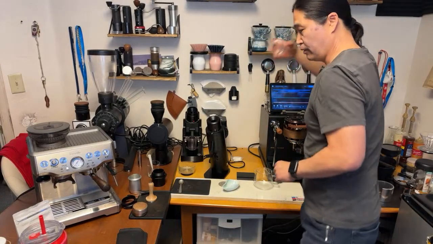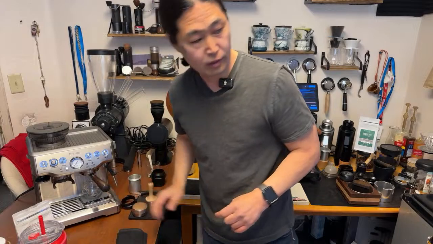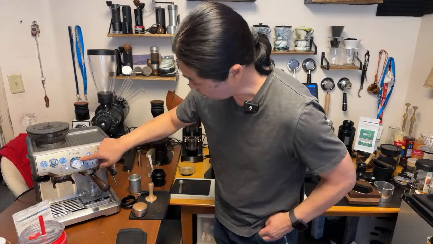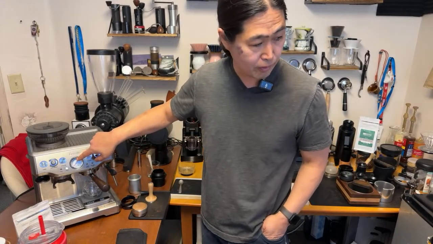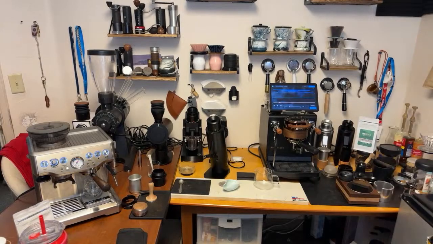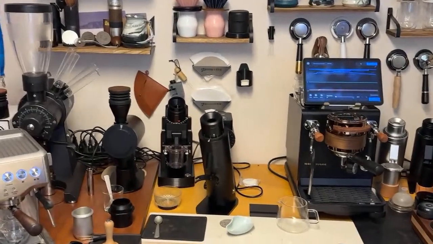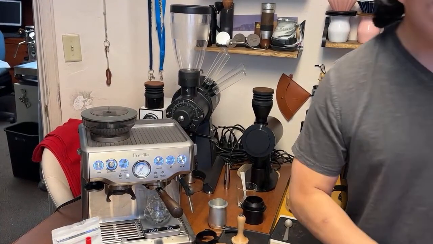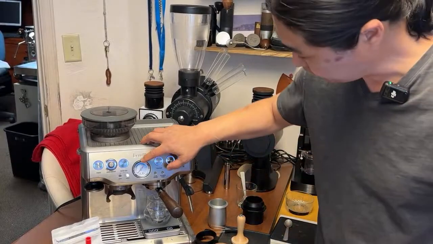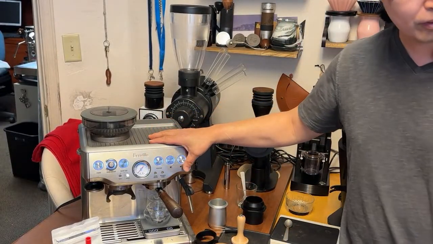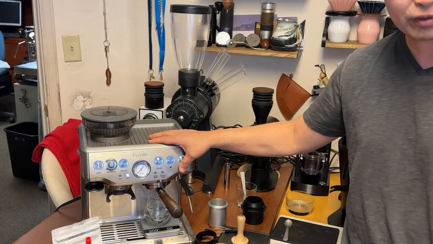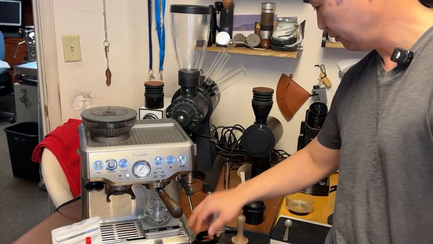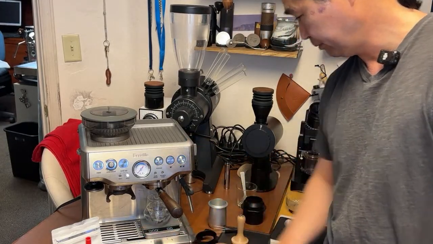So watch this. Hopefully you guys can see the pressure gauge, right? Yeah, good. So the meter is about 9 bar. Okay, it's about 9 bar, right in the middle. So what I'm going to do is manual mode. Okay. You know what? Let's do standard mode. Yeah, that's fine. I'm going to start my double cup button. Start my timer.